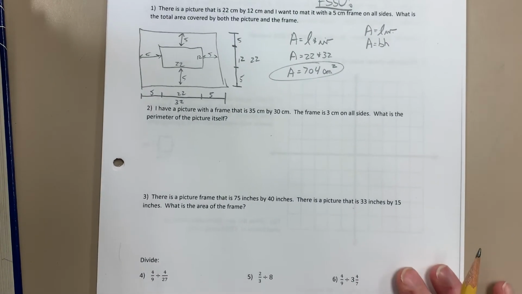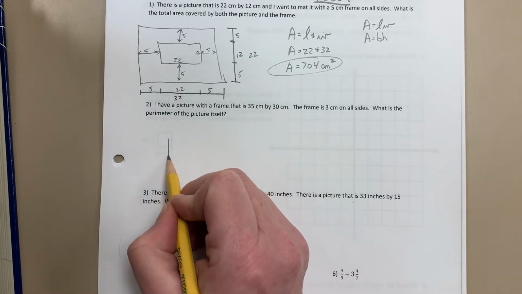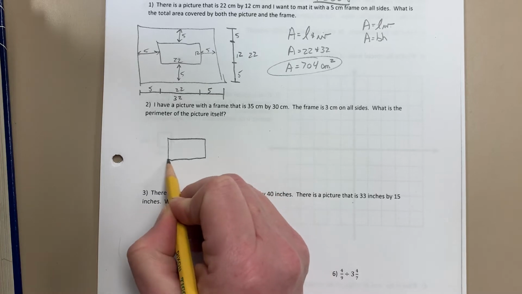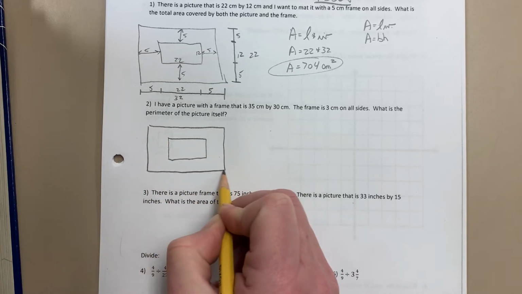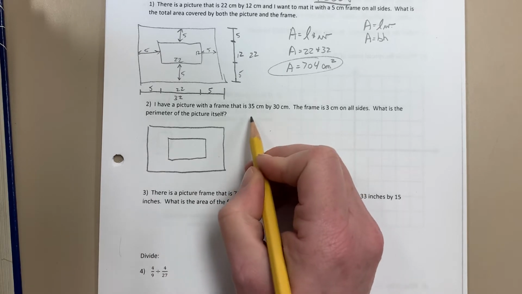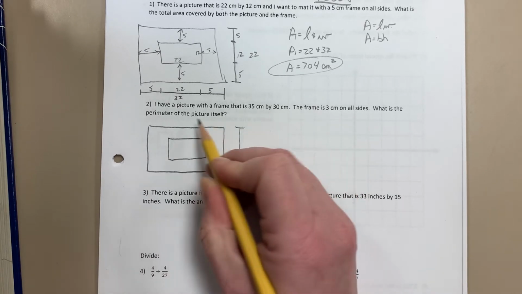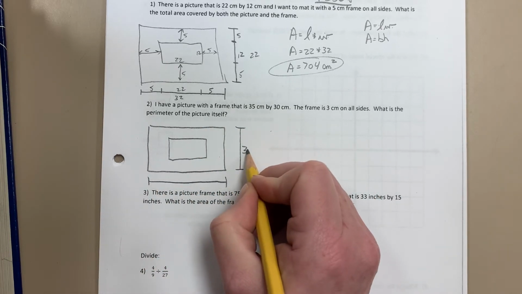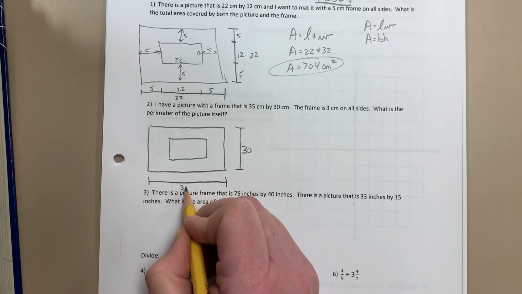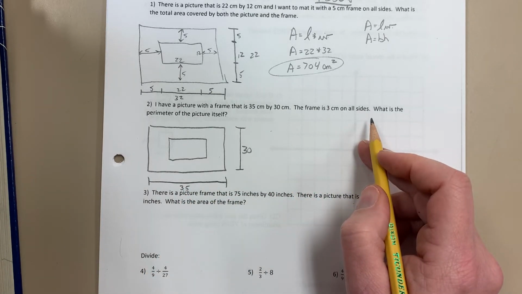Let's go to number 2. I have a picture with a frame. Ooh, let's draw that. Oh, so I think they're giving me the overall length here. So let's drop that in. That is 30 centimeters by 35 centimeters. The frame is 3 centimeters on all sides.